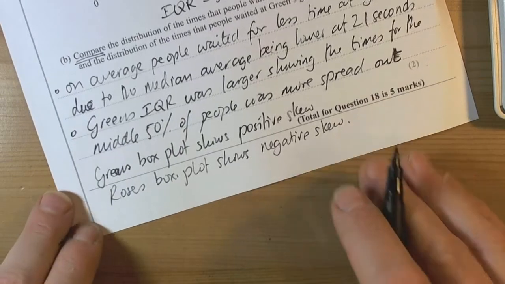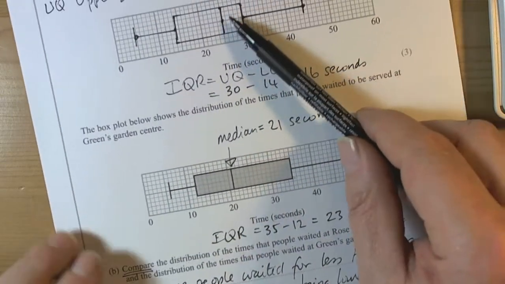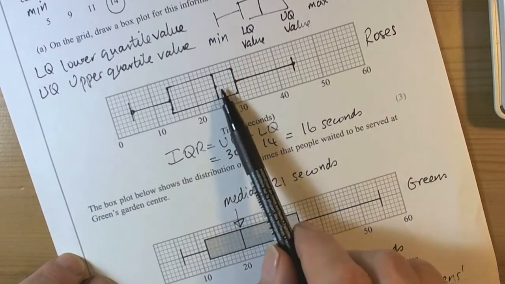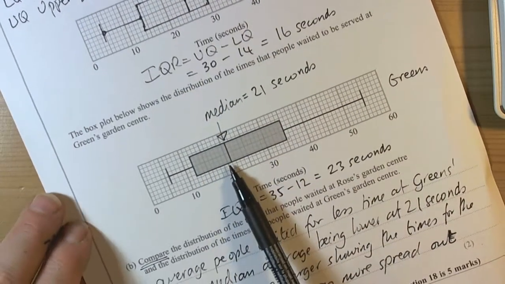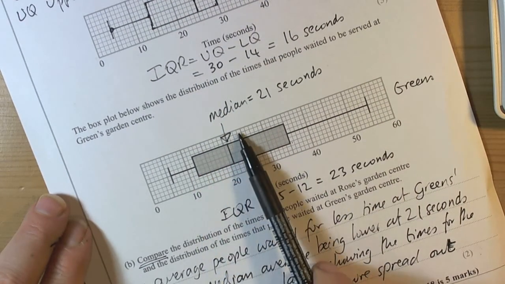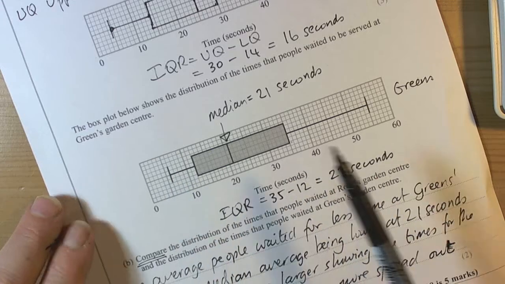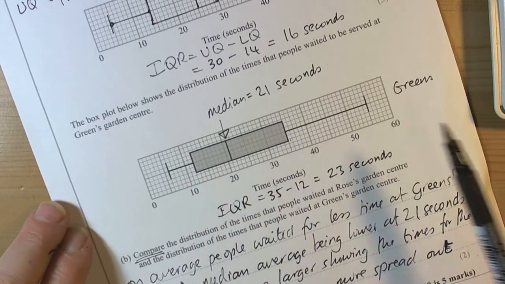So we could have compared the skew by the way the box plots are drawn. The median being further up shows that this one's got negative skew, and the median being lower down in the halfway point of the box shows that this one's got slight positive skew.